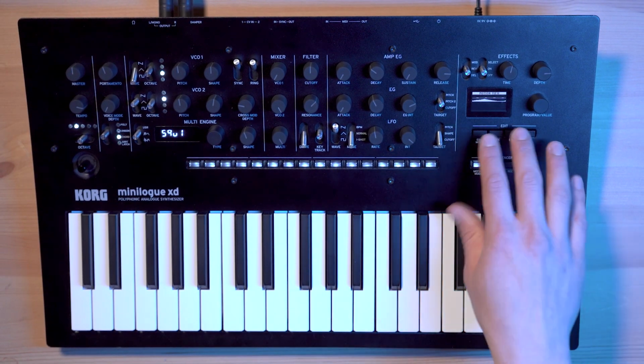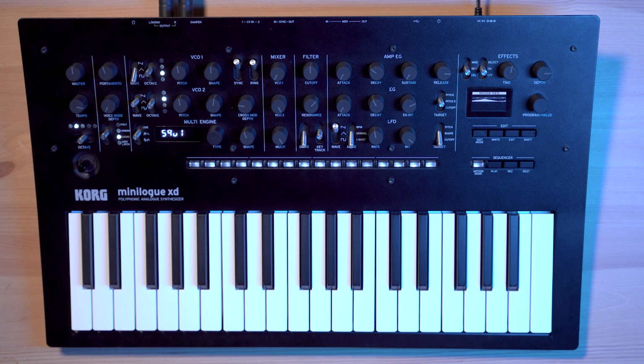So that's a way of modifying your effects over time to give your sequences added depth on Minilogue XD.